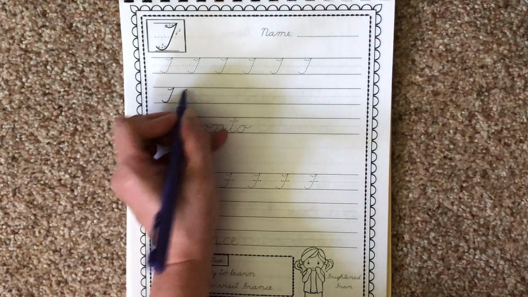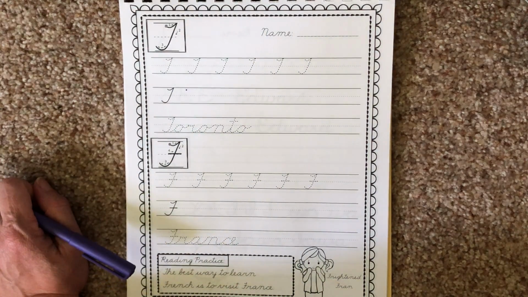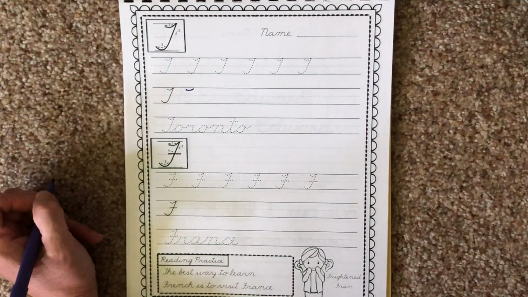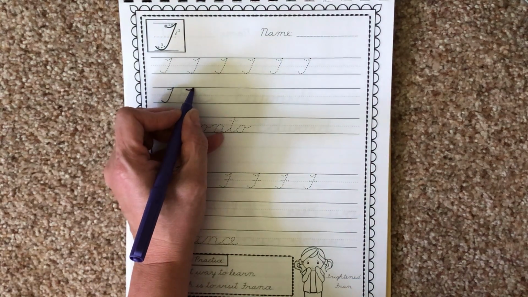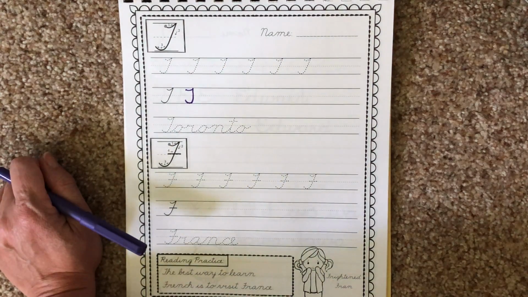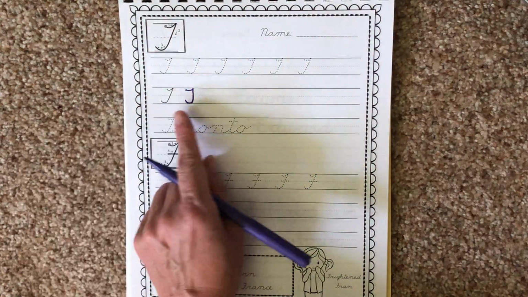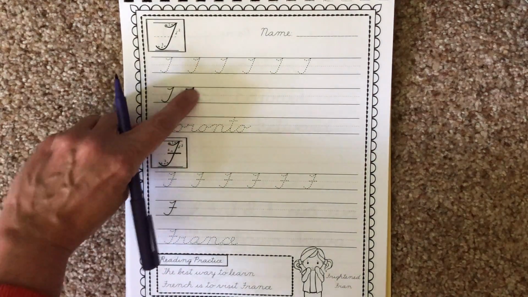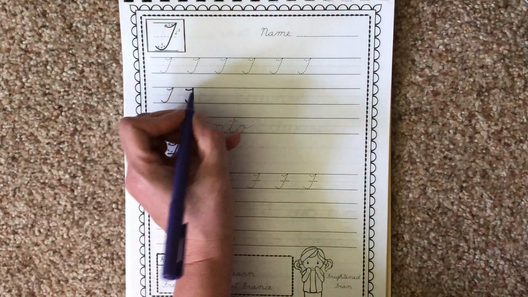So we start just below the top line and we do a little hook up. Then we bring this hook down and curve this way for a tail. I will say that one was not my best because it's too straight up and down. Do you see how these are diagonal? I went too straight up and down, so I'm going to try that again.